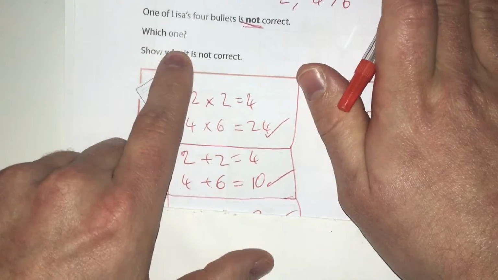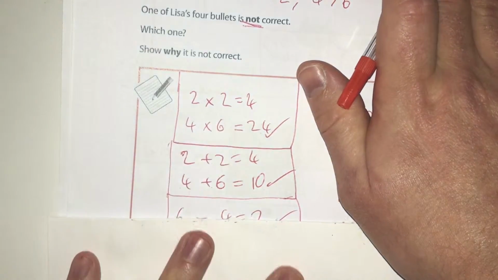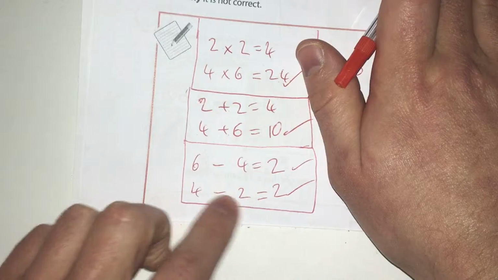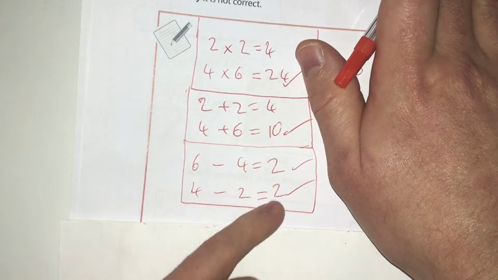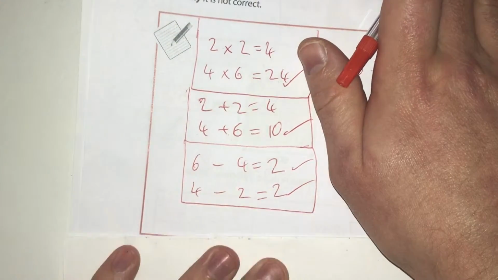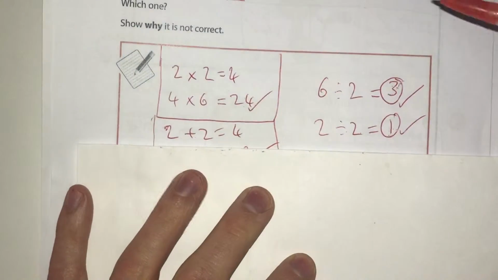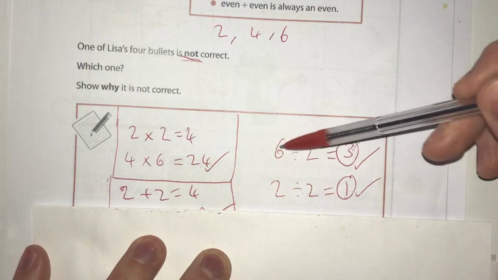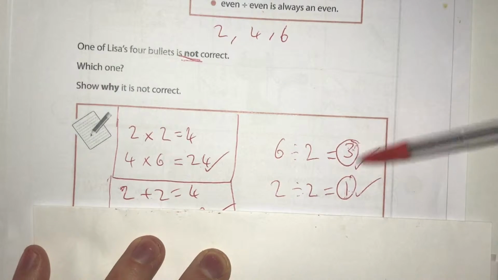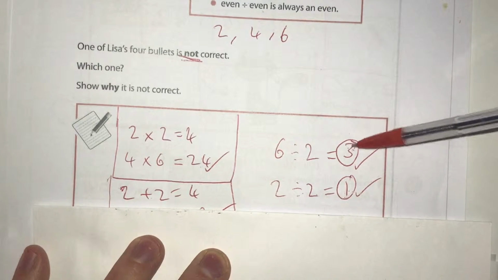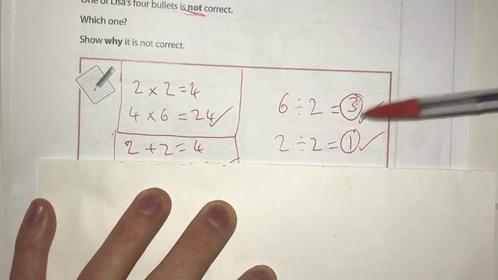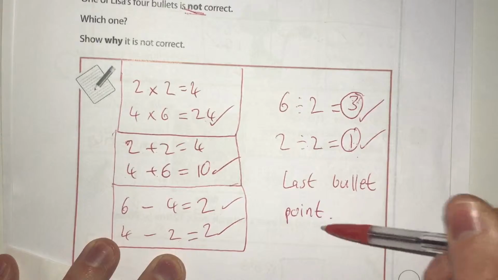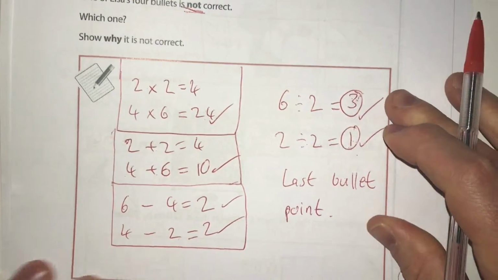Because it says show why she's not correct, you've got to prove that this is correct. Then, for the next one, take away 6, take away 4, 4 take away 2. Again, lovely, gives us even numbers. So what are we left with? Well, bit of division. Division is the last bullet point here. 6 divided by 2, or 2 divided by 2, you will notice both of them give me odd numbers. So if both of them give me odd numbers, which bullet point is incorrect? Well, it's the fourth one, so the last bullet point. Have to prove it with numbers though for the marks, okay?